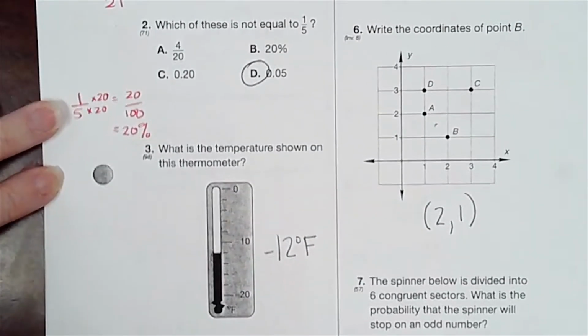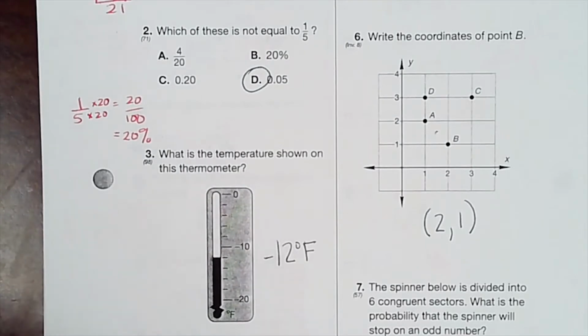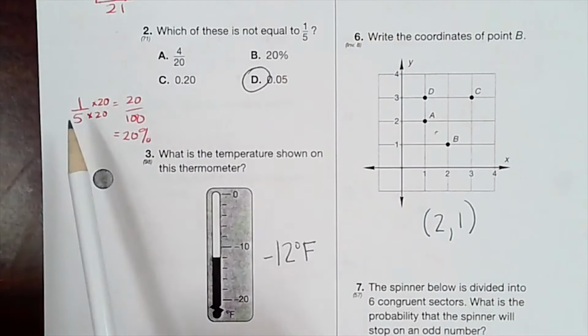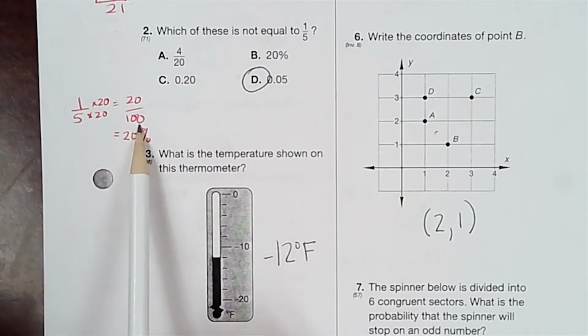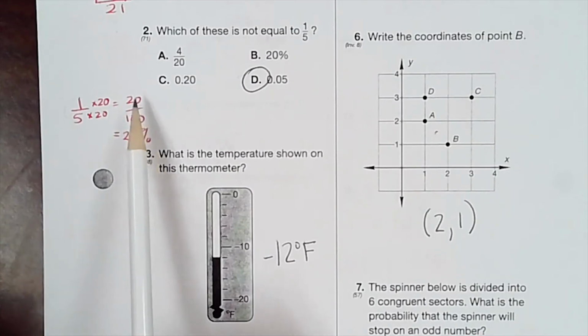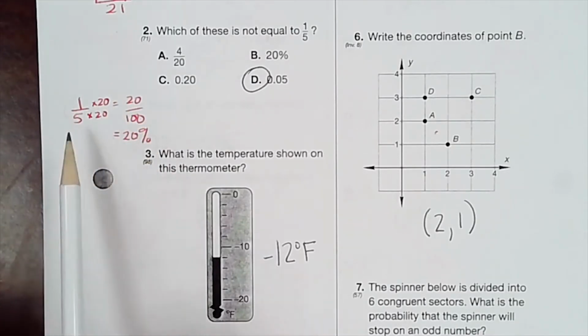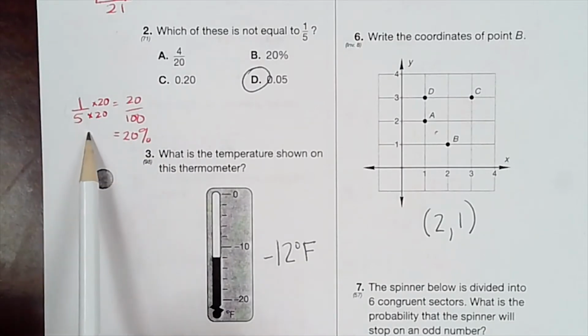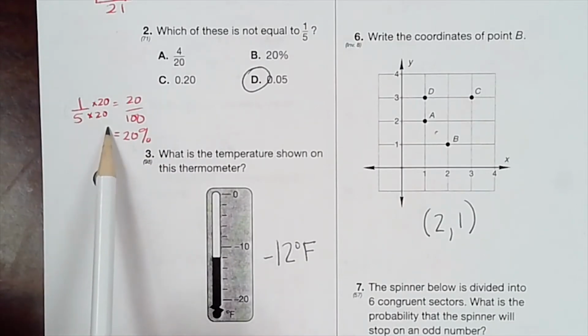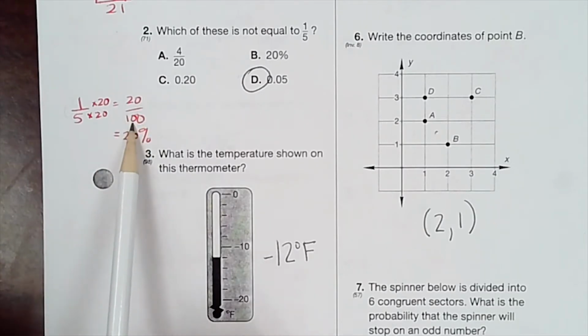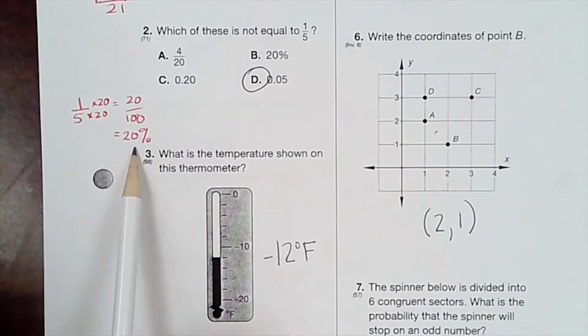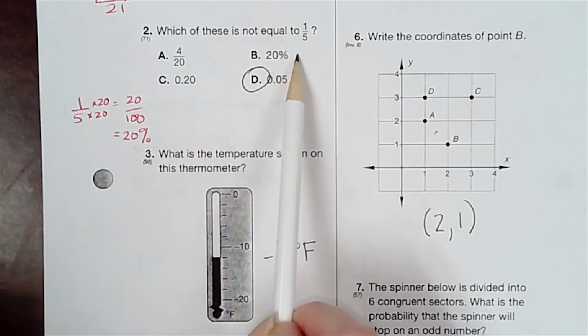22 is a little bit tricky. Which of these is not equal to 1/5? Okay, so the first thing I want to do is change 1/5 to a number over 100 because that will really help me out with figuring out what the percentage is and then with reducing. So I want you to show this. 1/5 times 20 over 20 gives us the fraction 20 over 100. So I know that that is 20%. So 20% is a right answer.